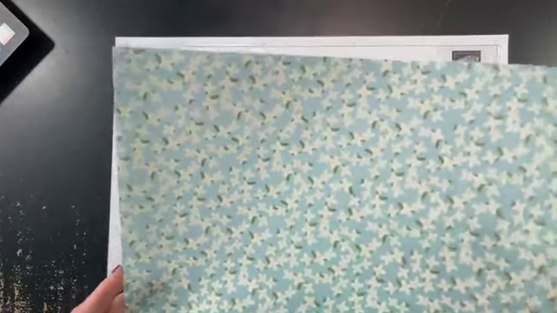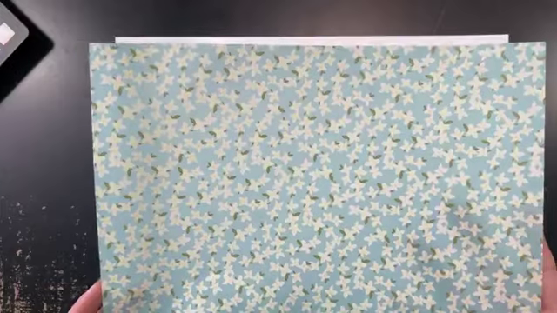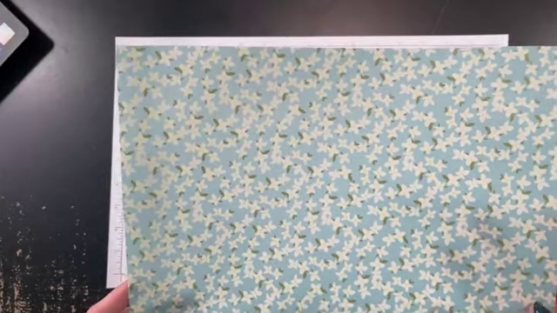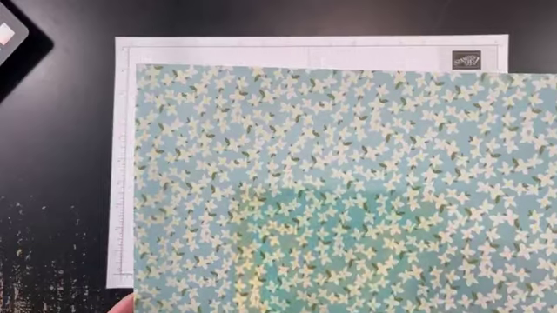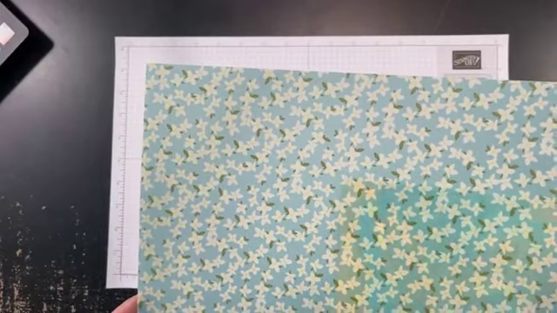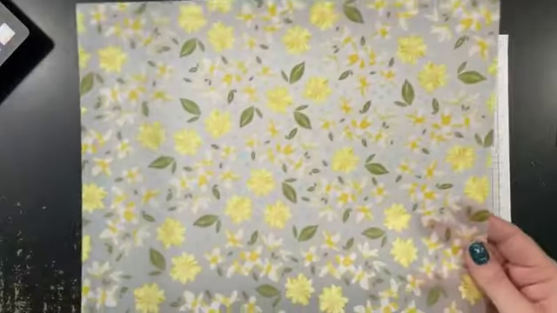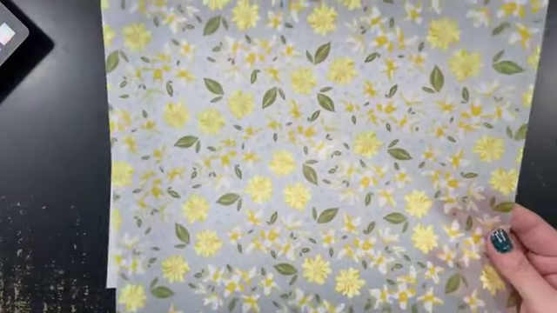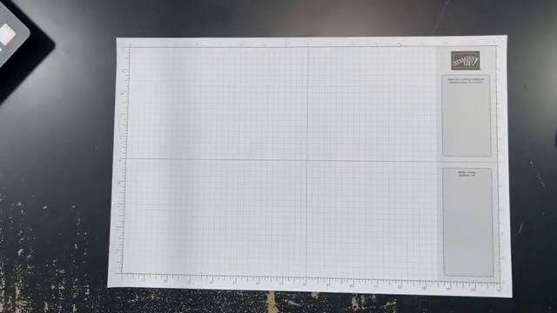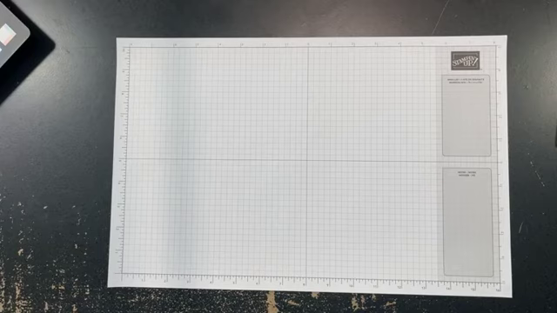And then here's one again that's got the very pretty Delightful Wishes print on it, the stamp set. And the dies do cut out some of the floral design from this. So again, you get 2 pieces of each, so there's a total of 6 pieces in that paper pack.